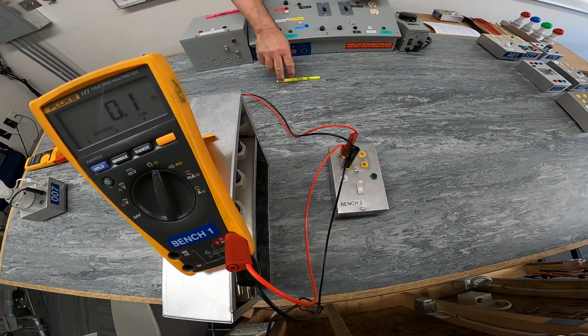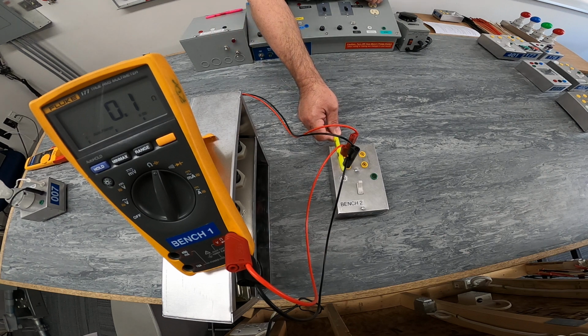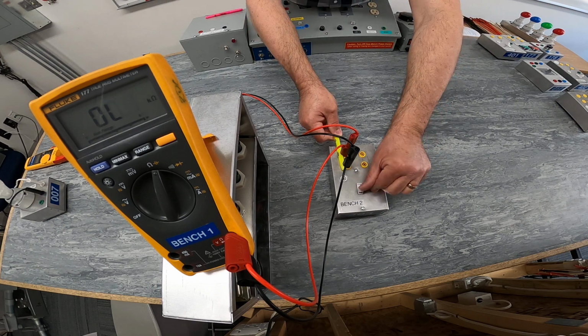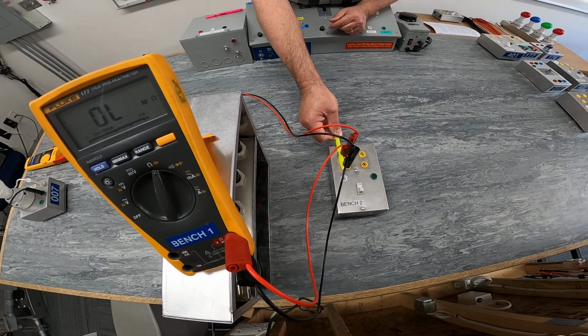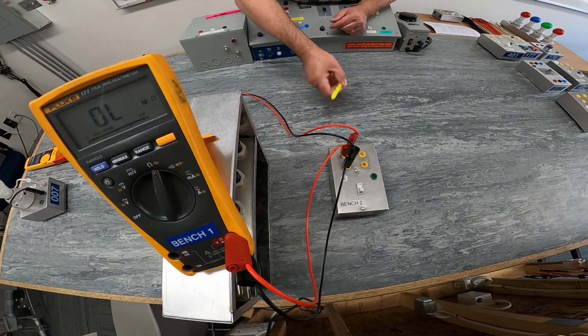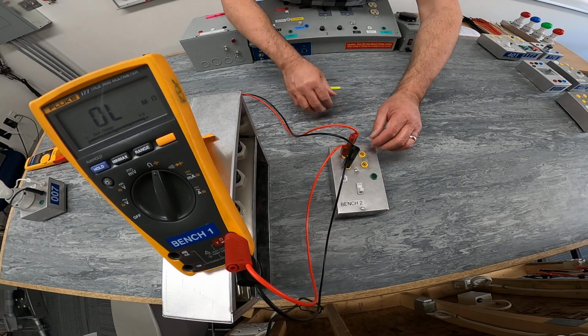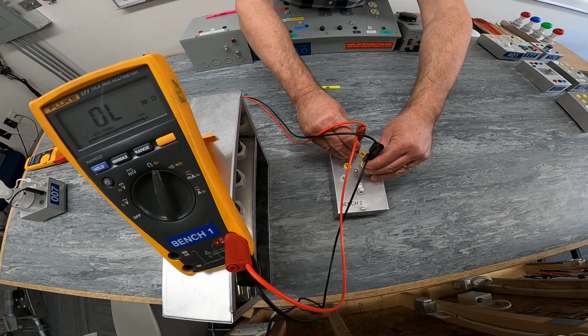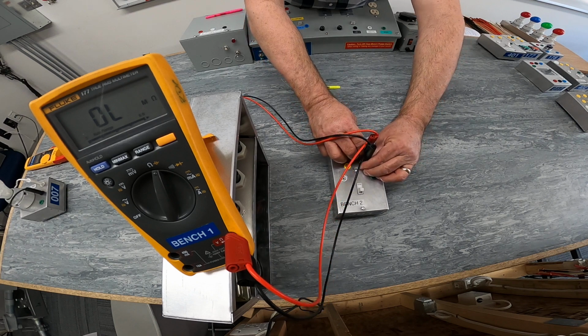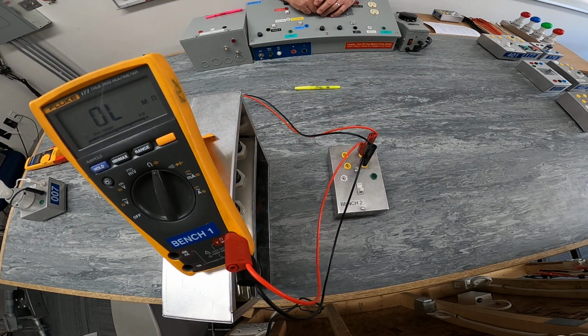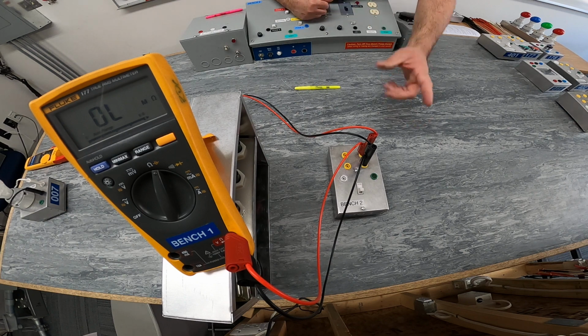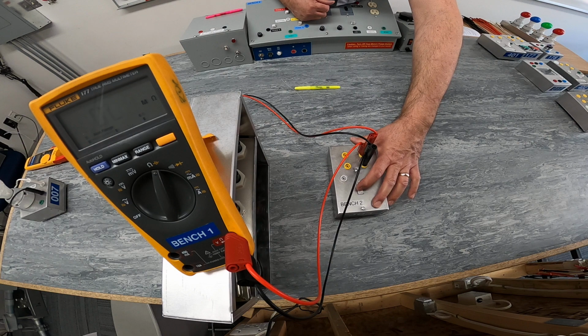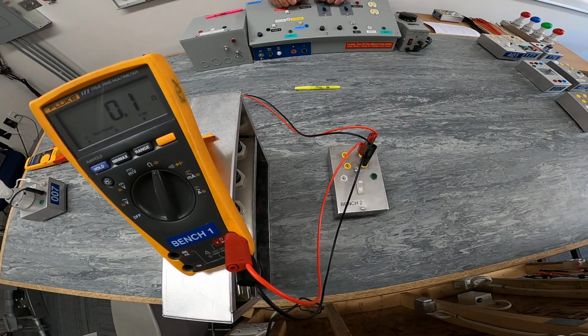In this position, there is a connection or a closed switch on this side. The other position shows open. Okay? So let's see what happens with the two terminals on this side. Right now we have OL, there is no connection between the two. We'll flip our switch, and now we have resistance here.